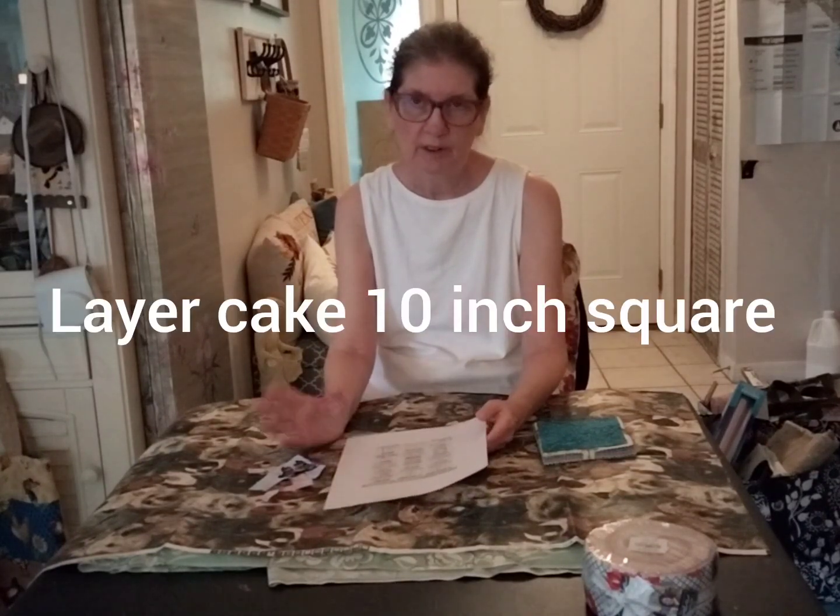Okay, layer cake. A layer cake is a larger square that is a 10-inch. 10 by 10, that is the layer cake. And those have 42 pieces. I was getting the layer cake and the jelly roll confused. Both of them are a dessert?